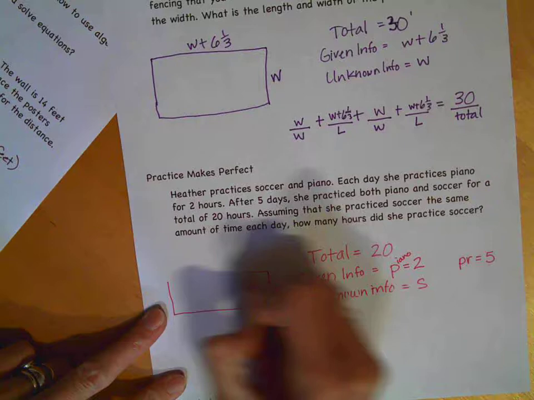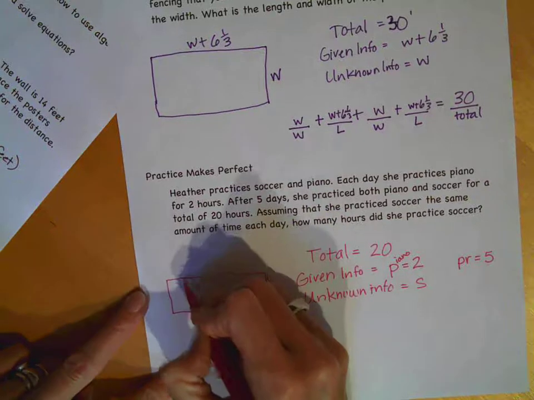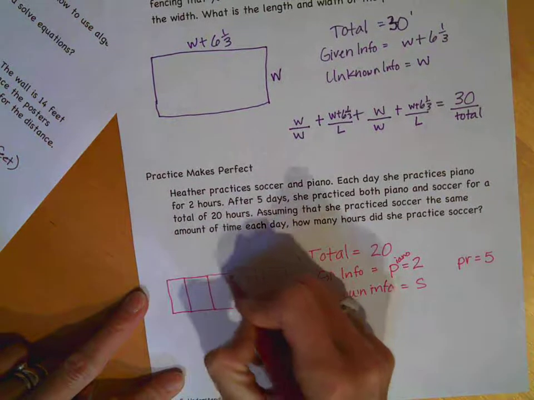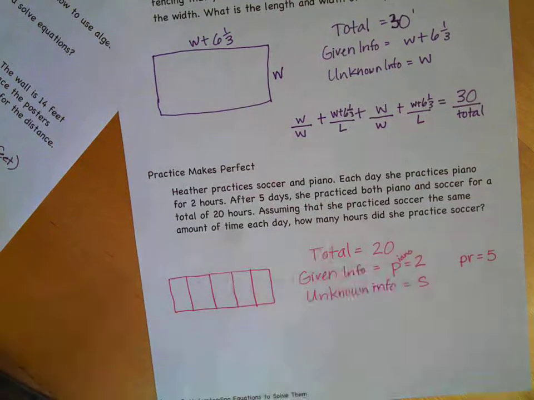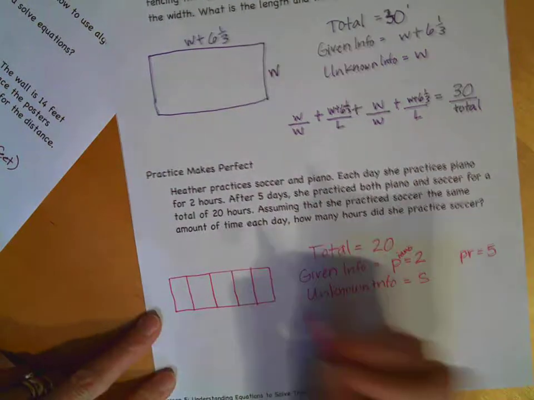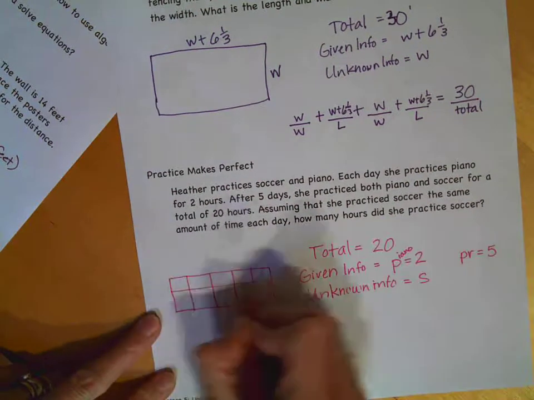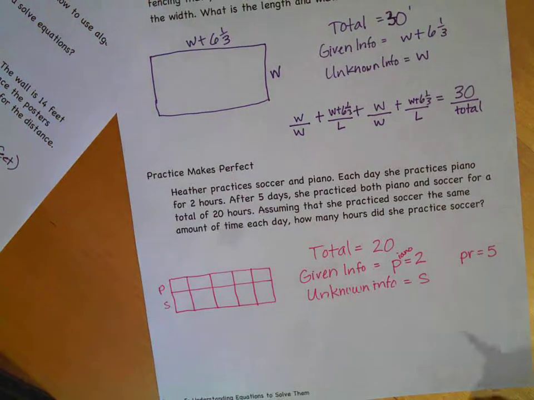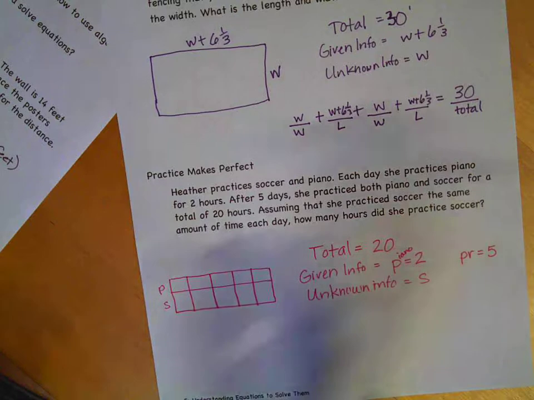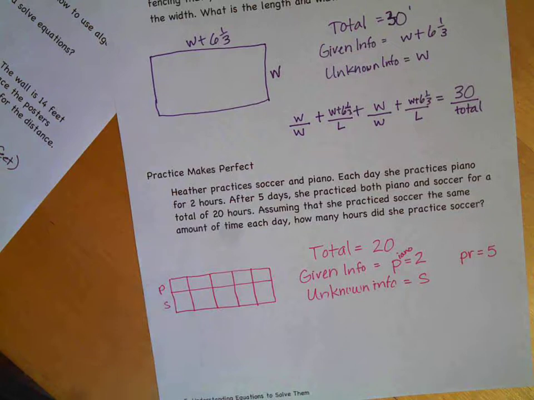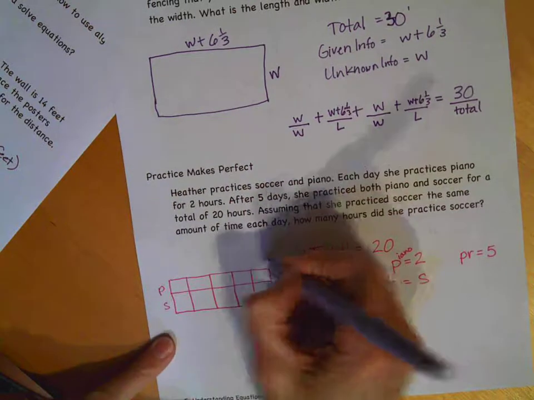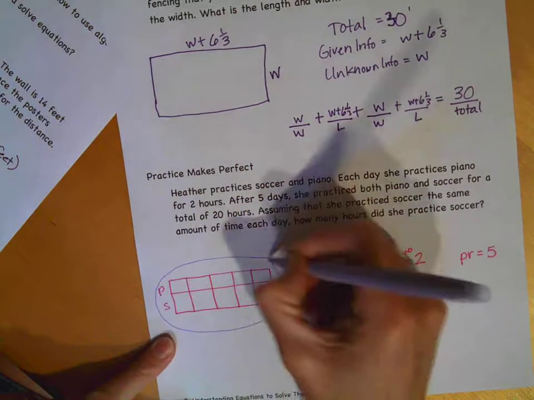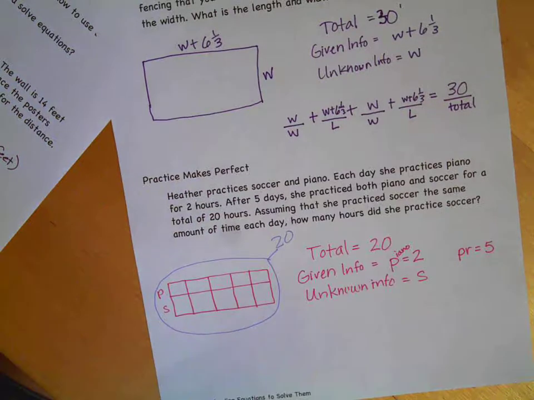Okay, so here's what I'm thinking. I'm thinking a tape diagram would be super helpful because we know that she practiced 5 days. Yeah? So there's the 5 days. And we also know that she practiced piano and she practiced soccer. But we know that the total amount that she practiced, it said, after 5 days, she practiced both piano and soccer for a total of 20 hours.